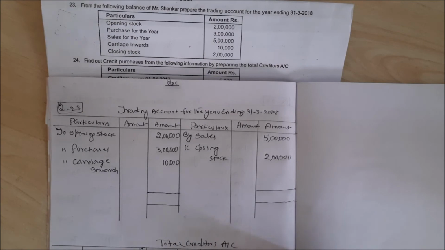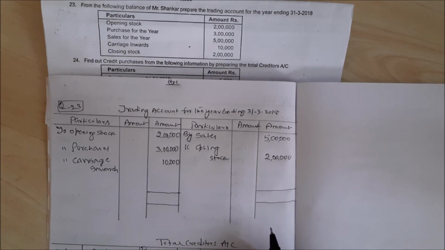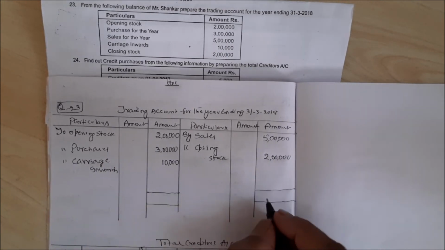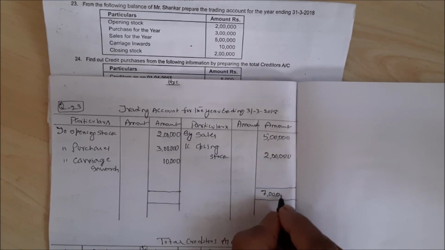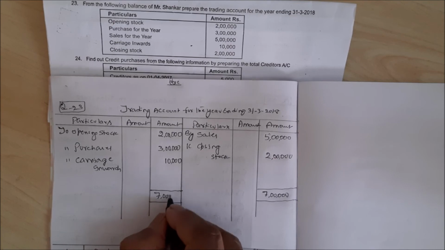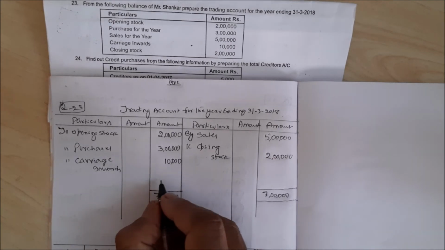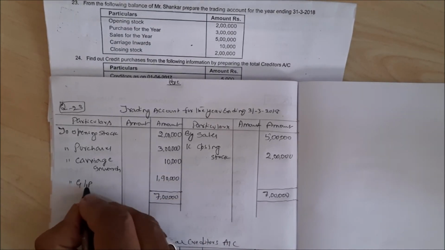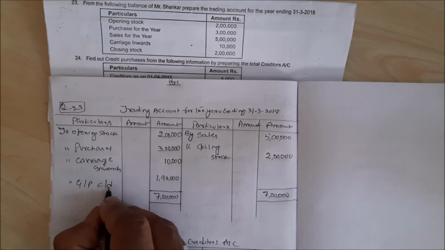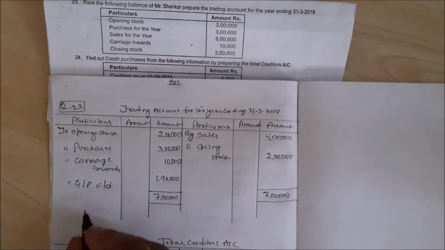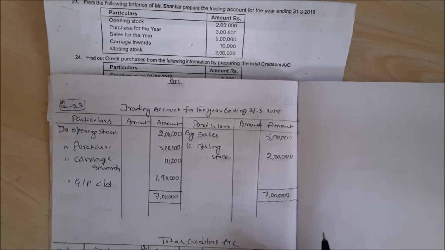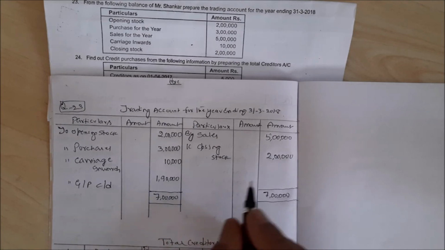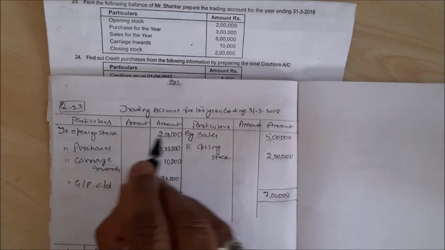Sometimes you may get debit side more than credit side. It is called as loss. But here it is not loss, it is profit. Here it is less than 7,000. Sorry, 7 lakh. So 7 lakh. So amount is 1,90,000 is to gross profit carried down. Gross profit carried down. Even you can say that gross profit transferred to profit and loss account. Both are one and the same. It is carried down in the profit and loss account. It will be brought down. This is how you have to prepare trading account.